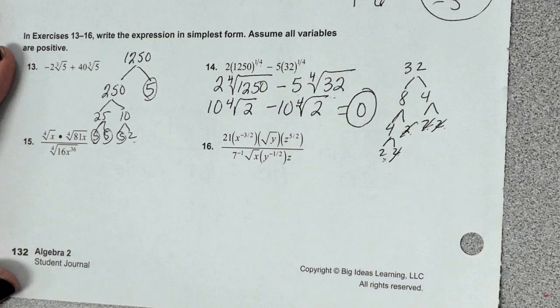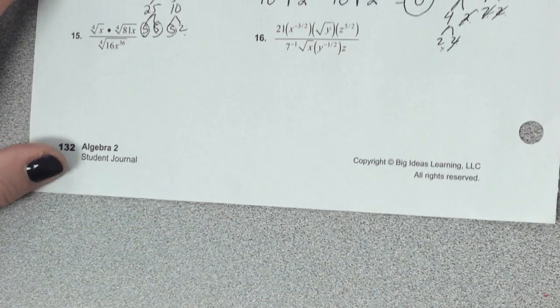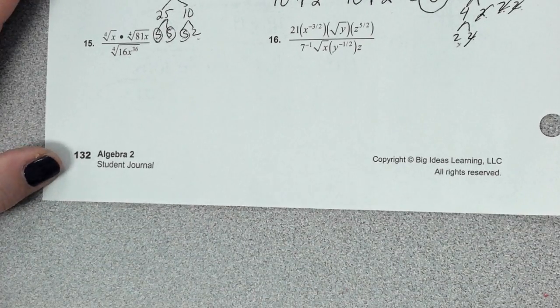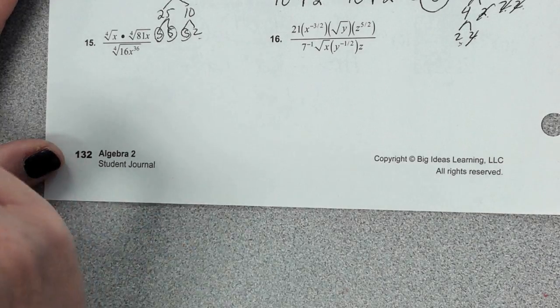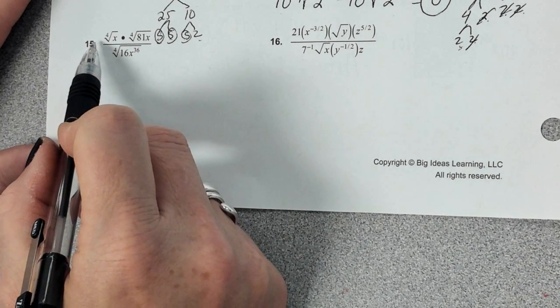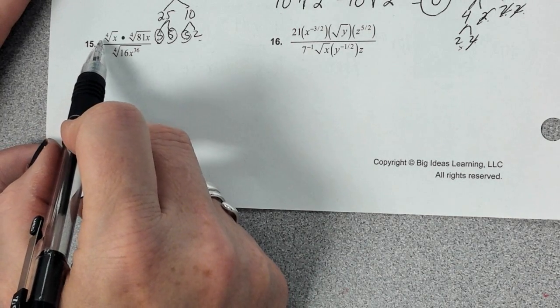Questions on that? So we're always trying to simplify. We want to get things down as low as we can. Let's go ahead and look at 15 and maybe 16. We'll see how 15 goes. So, if we can simplify, we want to.